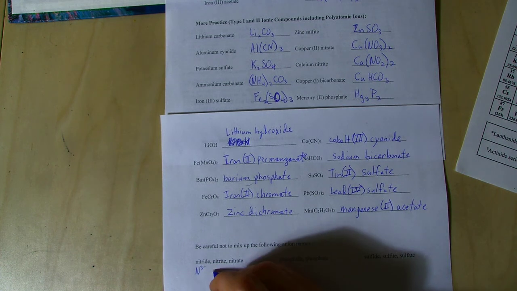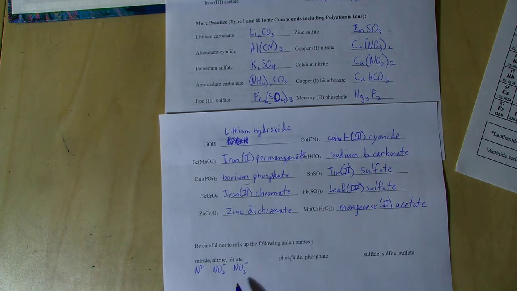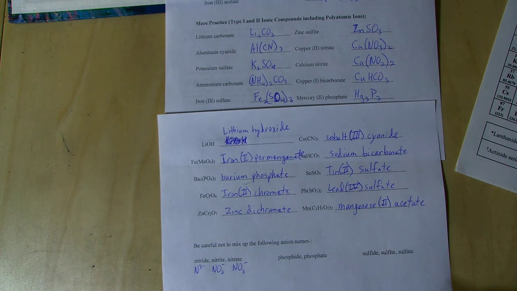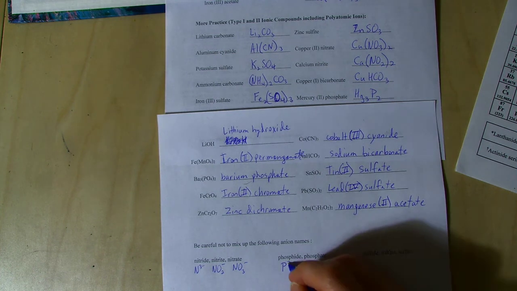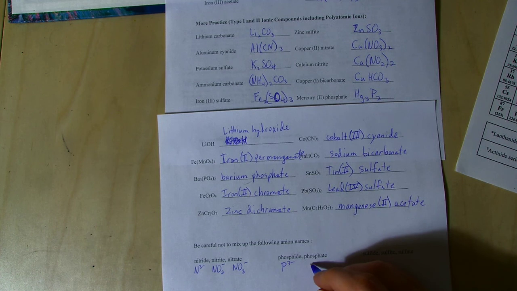Nitrite is going to be NO2-. Nitrate is going to be NO3-. Notice the one that has more oxygens is the ATE. The one that has less is ITE. Phosphide is the IDE, so it's a 3-, with 1 element.